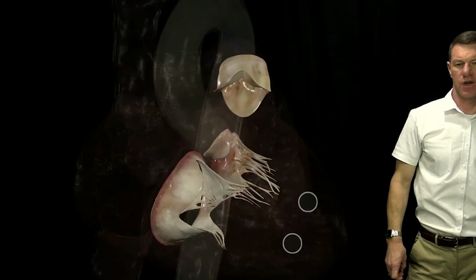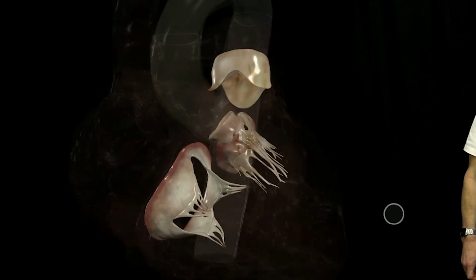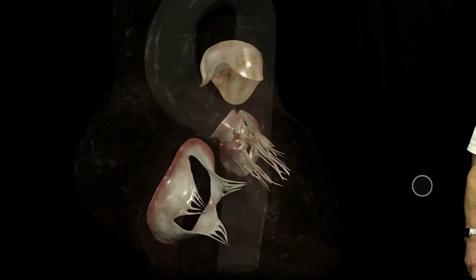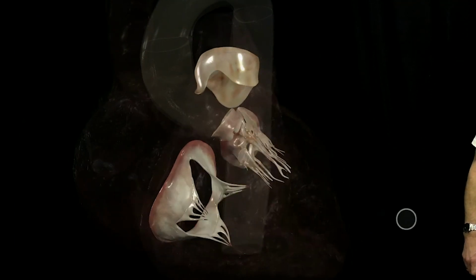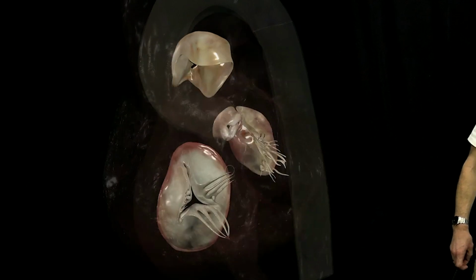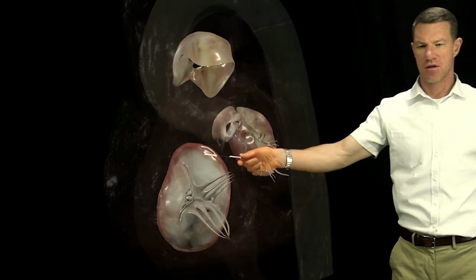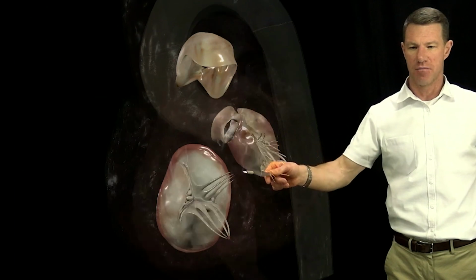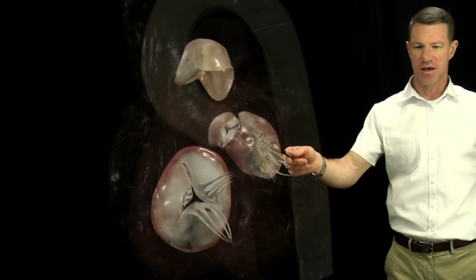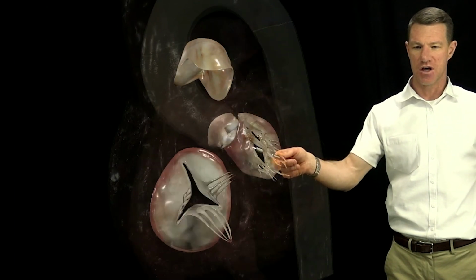Here's a good look at the valves operating, and I'll show them to you separately, but you can see the action of those valves closing. Each one of these is called a cusp. So the tricuspid valve has 3 cusps. Bicuspid on the left-hand side, we call the mitral valve, has 2 cusps.